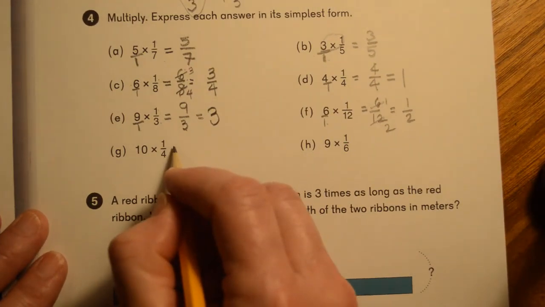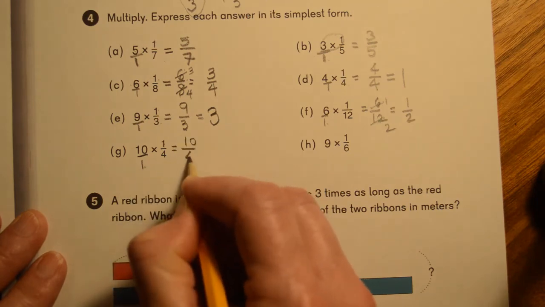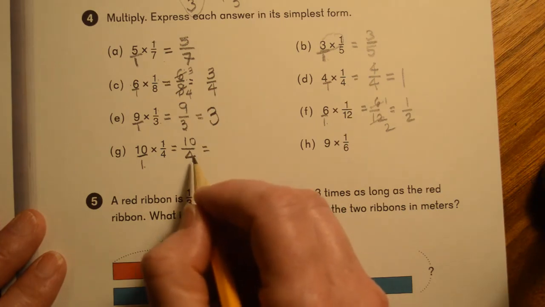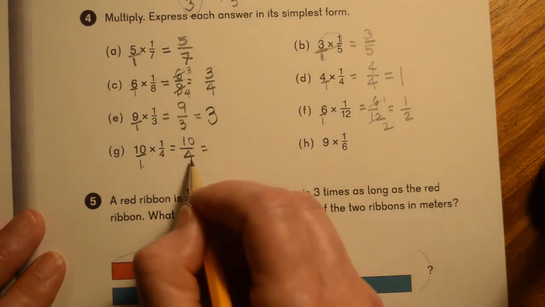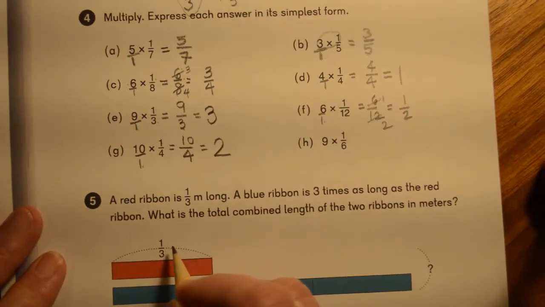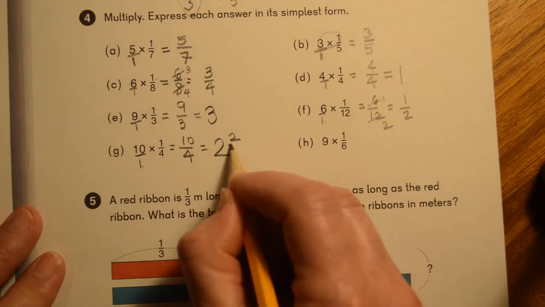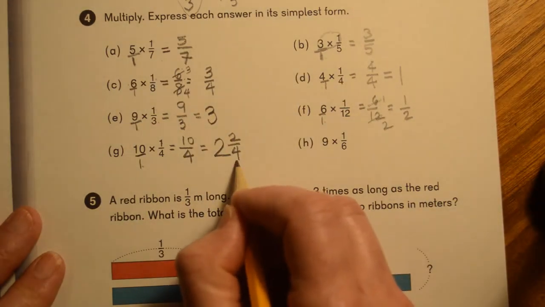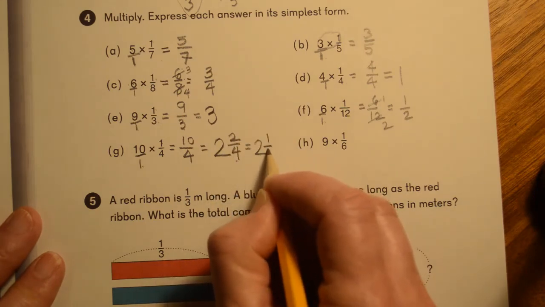And letter G, 1 times 10 is 10, 1 times 4 is 4. They're both even, so we could reduce, or we could do mixed number first. I'm going to do mixed number first and then reduce once. So how many groups of 4 are there in 10? Well, there would be 2 groups, right? Because 4 and 4 is 8. There are still 2 left over after we do that. So it's 2 and 2/4. 2/4 is something that can be reduced because 2 and 4 are both even. So this becomes 2 and 1/2.